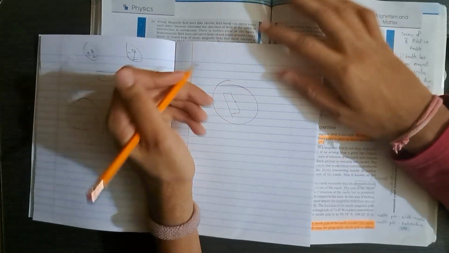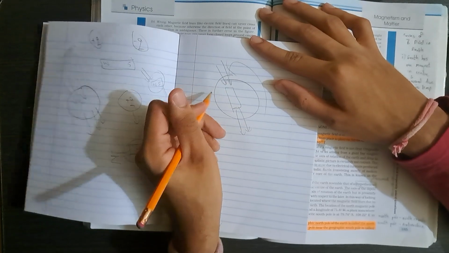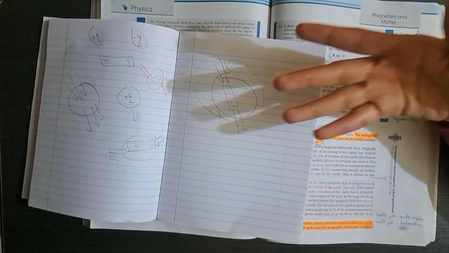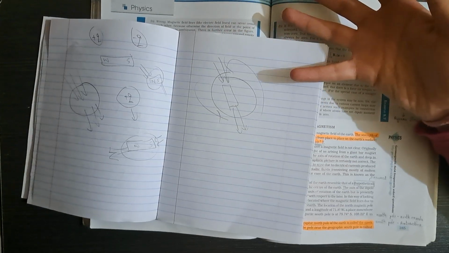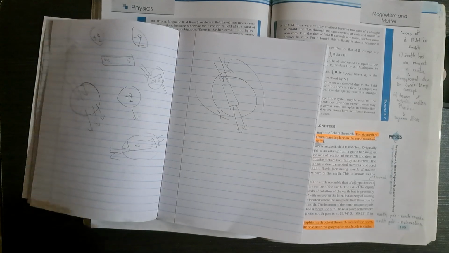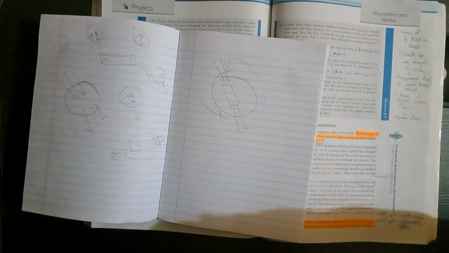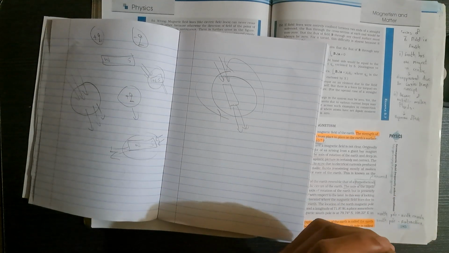Because of this, the field lines are coming and going, and everyone is experiencing them. But this is practically not true, because if we dig to the center of the core of the Earth, why can't we see any rod-like object?